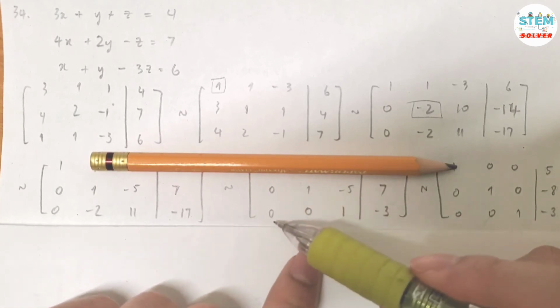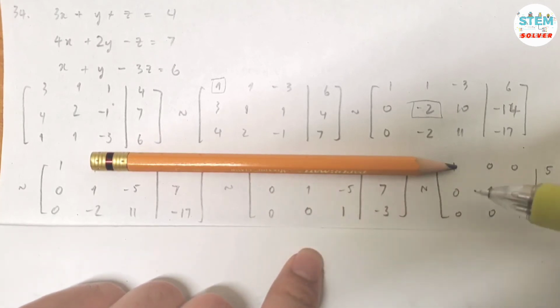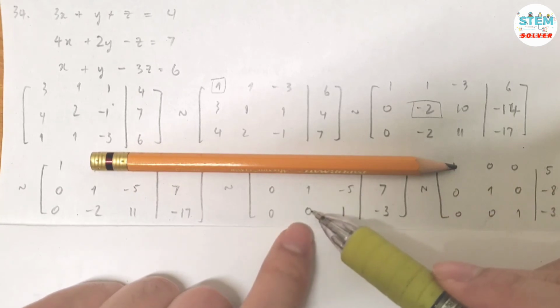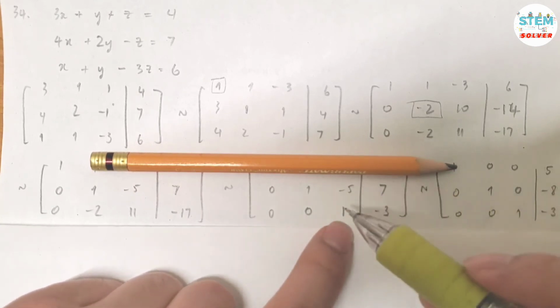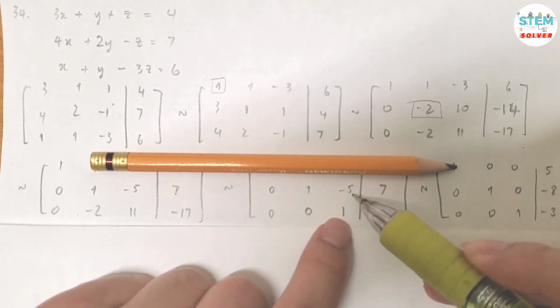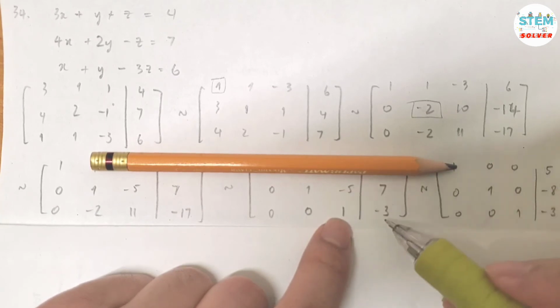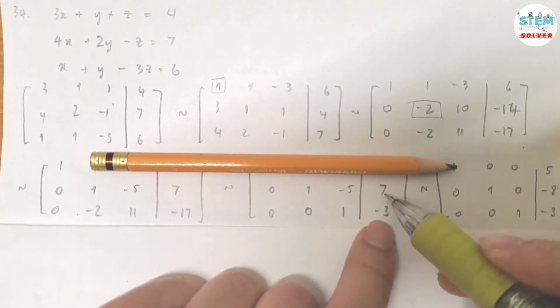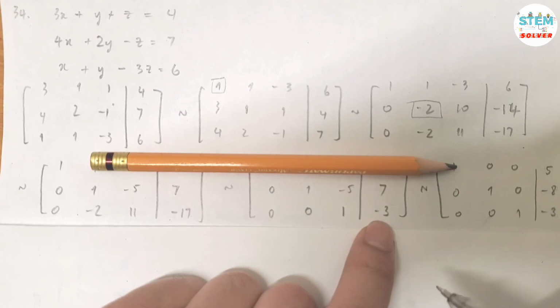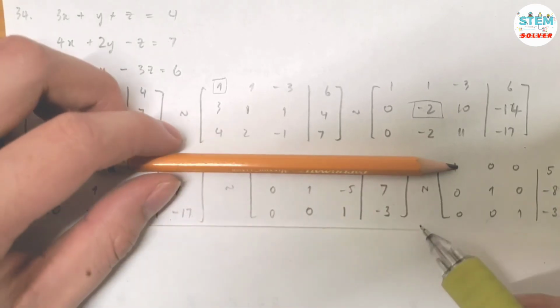5 times 0, 0, 0 plus 0, 0. 5 times 0, 0, 0 plus 1 is 1. 5 times 1 minus 5, 0. 5 times negative 3, negative 15, plus 7, negative 8. Okay, we're done with the second row.